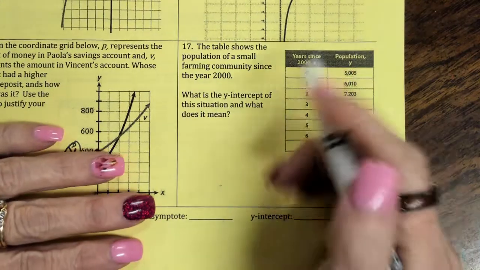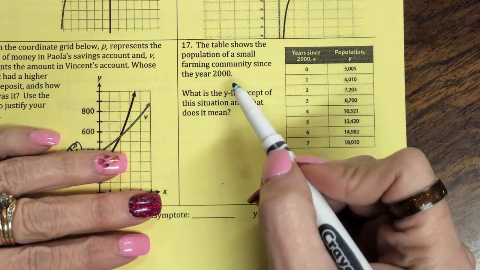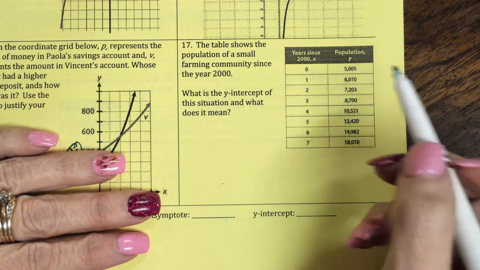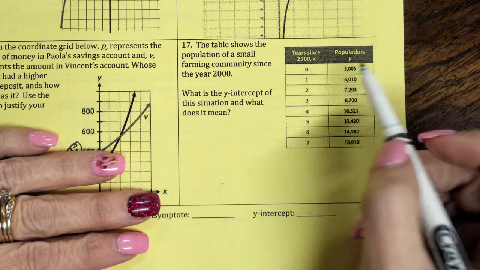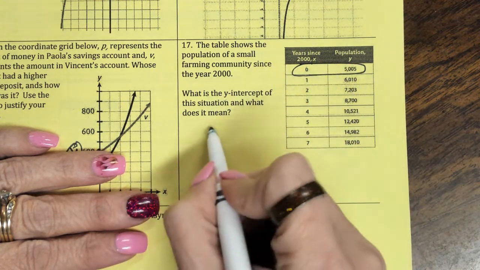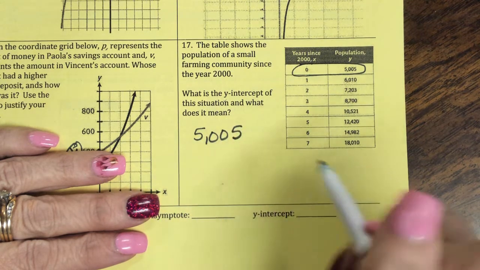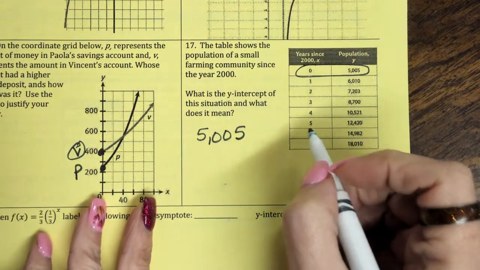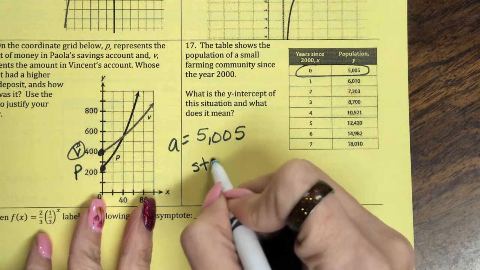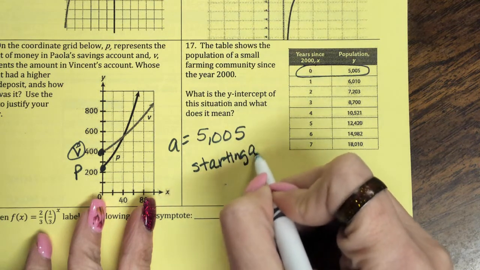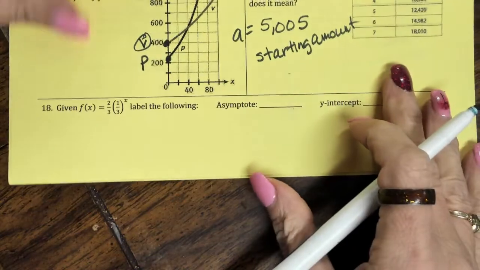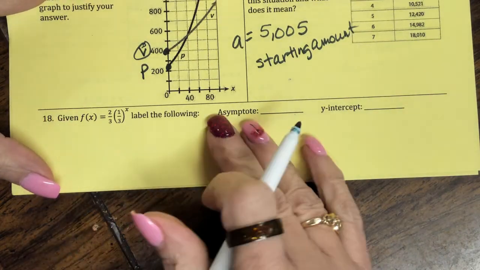All right. The table shows the population of a small farming community since the year 2000. The Y-intercept of this situation, what is it? The Y-intercept, that's the 0. So it's 5,005. What does it represent? A equals the Y-intercept, and it's also the starting amount. Those are the key words we are going to look for when you have to write something down on this: the starting amount.